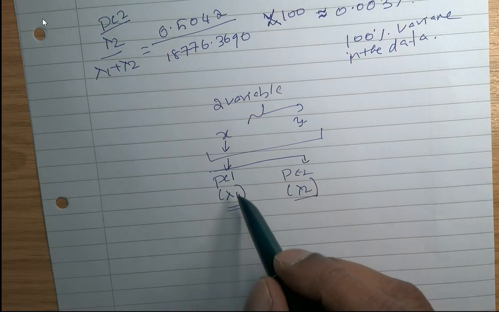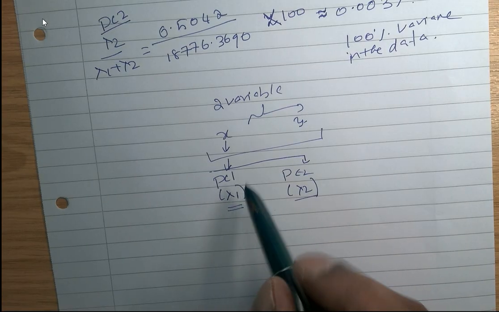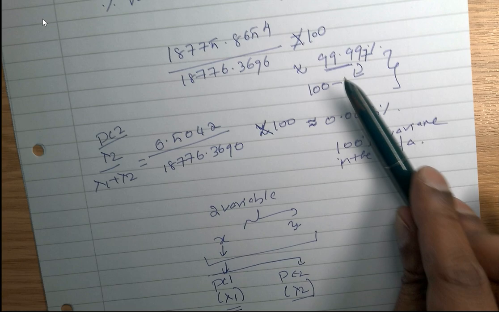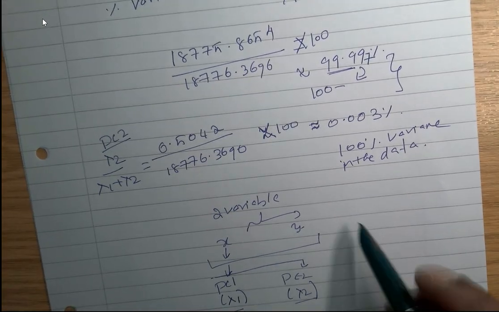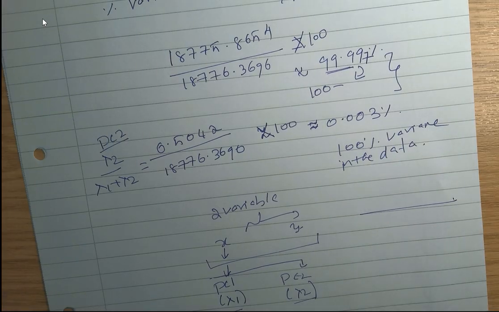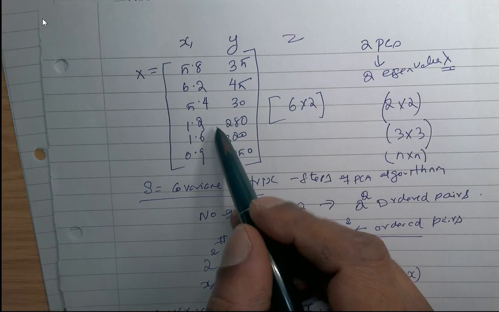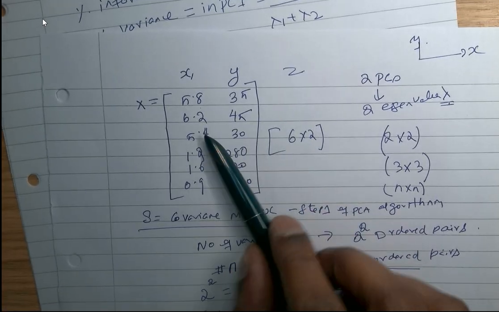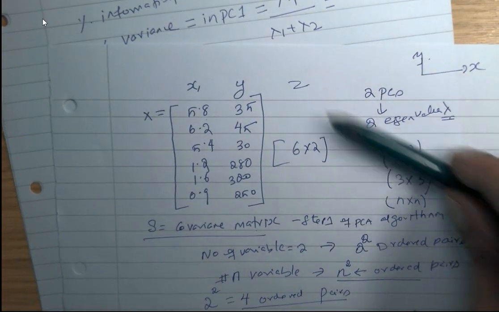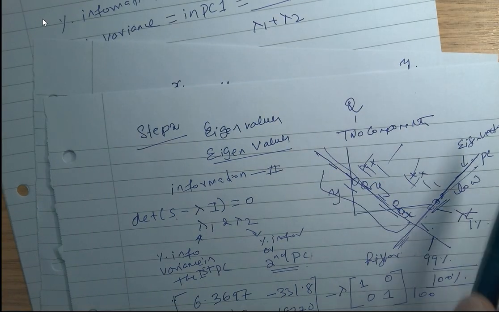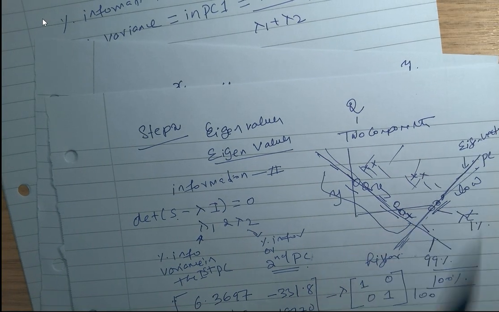So now we have to calculate. We know that the first component can carry 99.997% of the information. So where does that component lie? We already have this data. Say we plot this on x and y. We need to find the direction of this vector. So how do we do that?